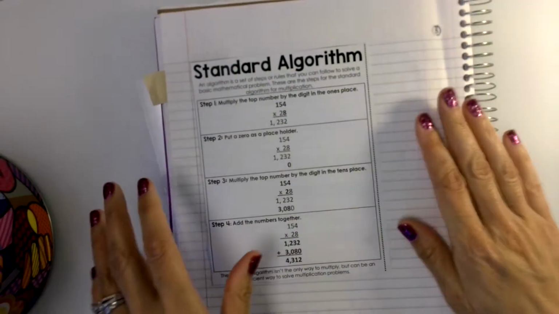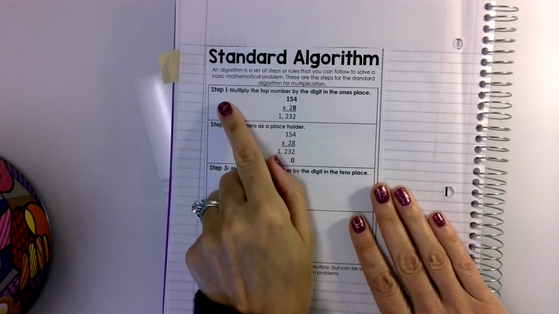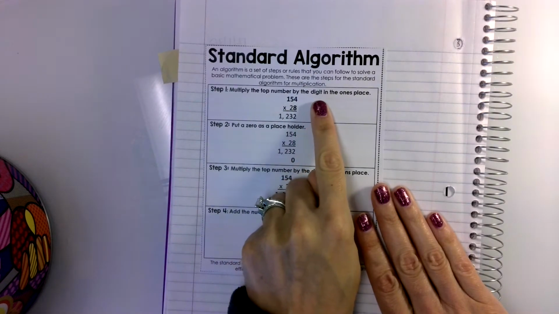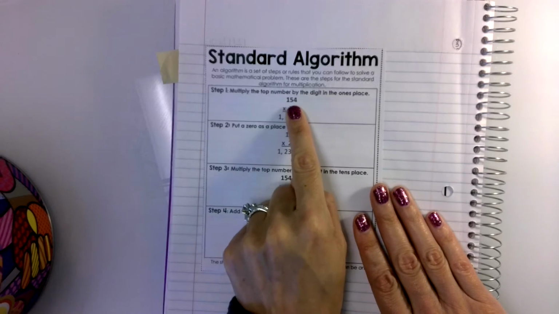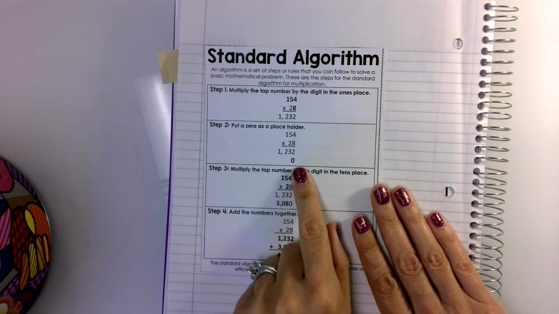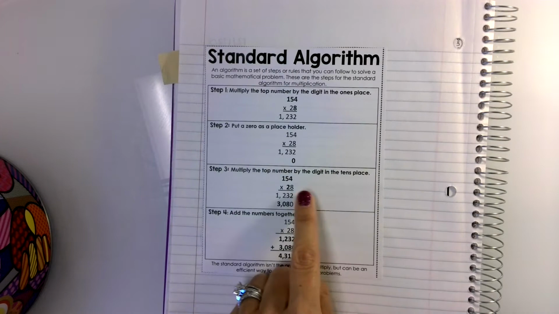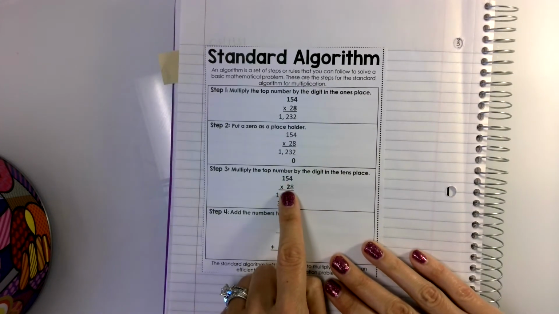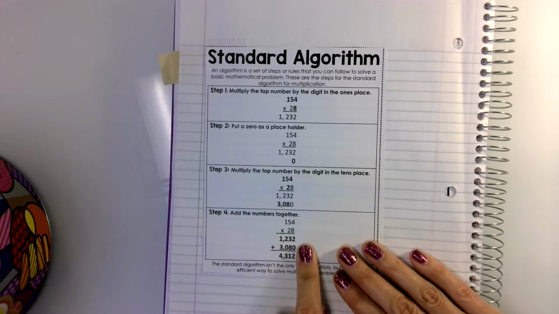And then you're also going to glue down the method that we are going to add to your toolbox called the standard algorithm. So these are the steps of the standard algorithm. First, you multiply the top number by the digit in the ones place. So 8 times 4, 8 times 5, 8 times 1. And then you put in a 0 as a placeholder. Then you multiply the top number by the digit in the tens place, 2 times 4, 2 times 5, 2 times 1, and put your answer. And then you add the numbers together.